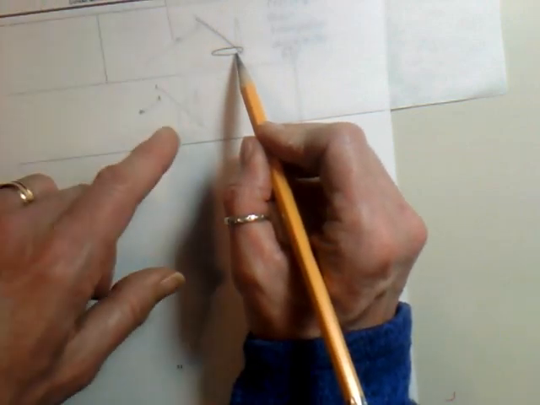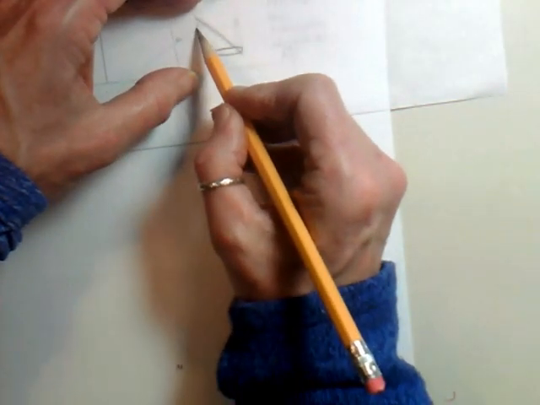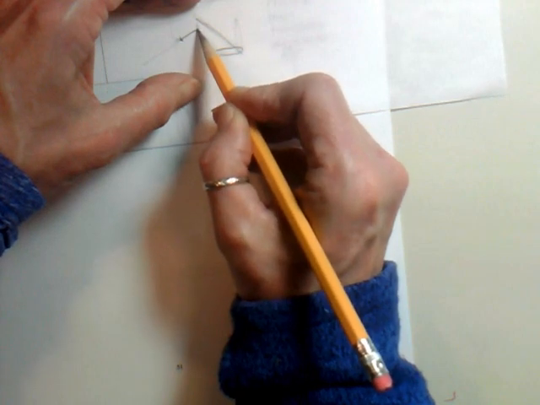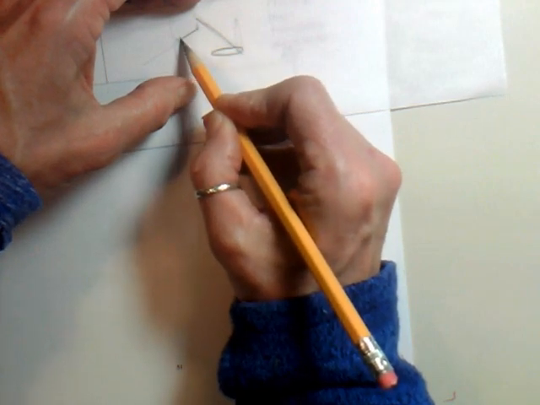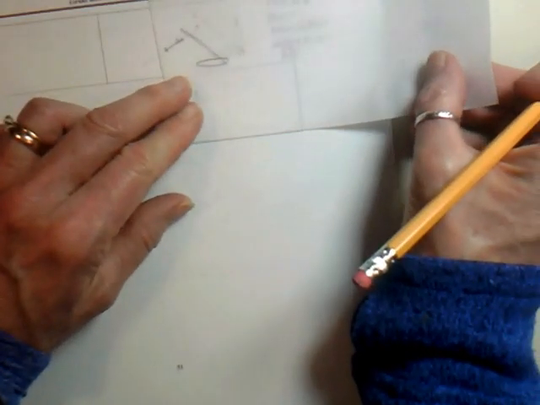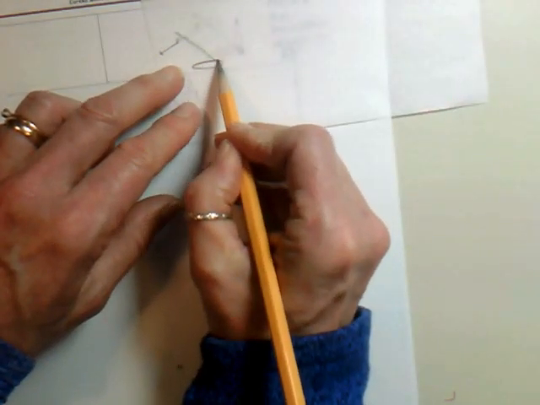Then the next thing it says to do is to translate it along vector AB. So here is vector AB. And I need to move my starting point to my end point, and trace my figure.